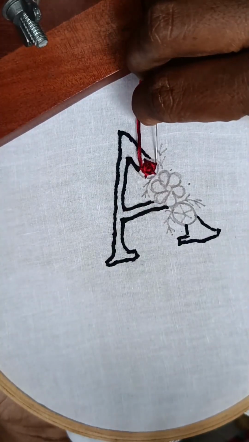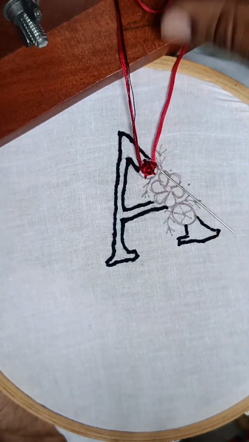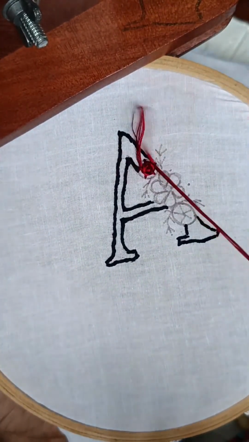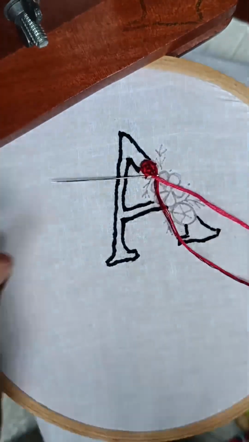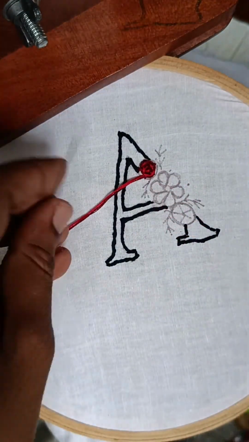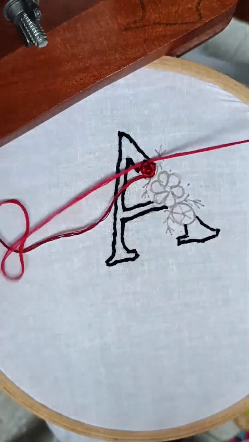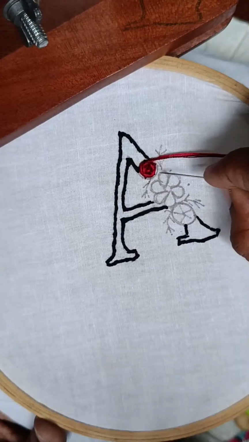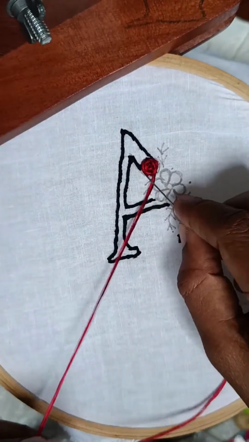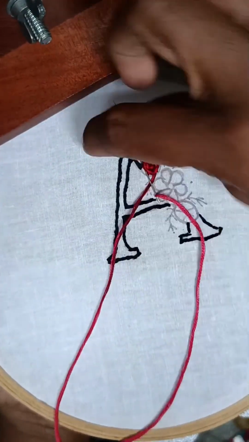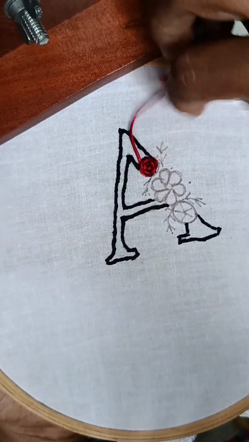Alternately, we should pass the thread above and below the spokes. Above the thread, below the thread, above the thread and here below the thread, above the thread and here below the thread, above the thread and here below the thread.